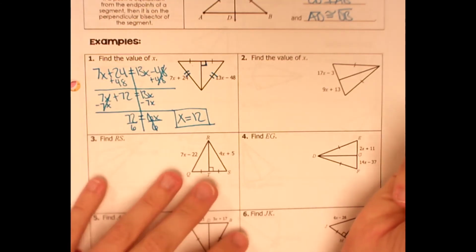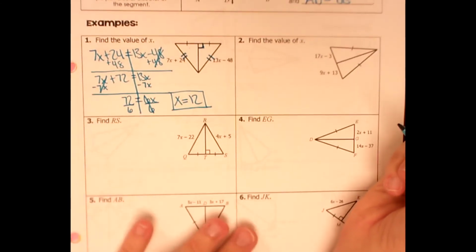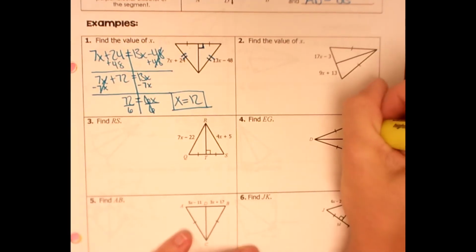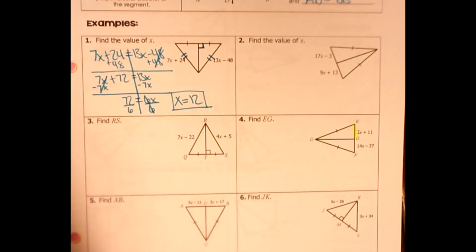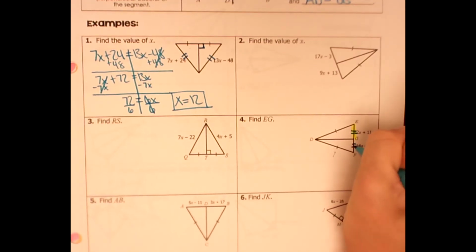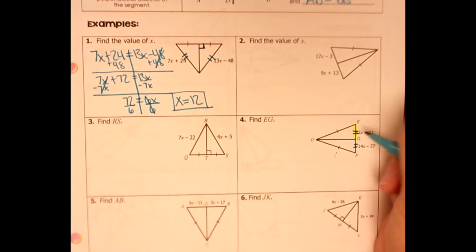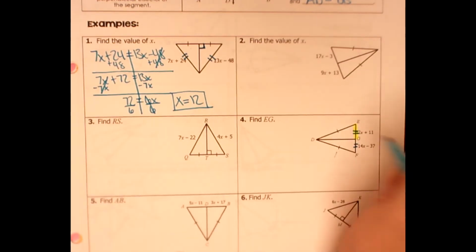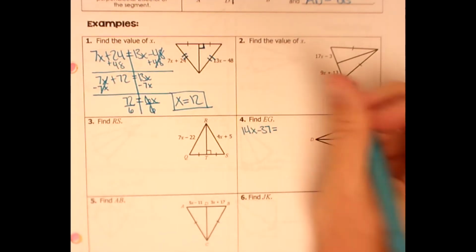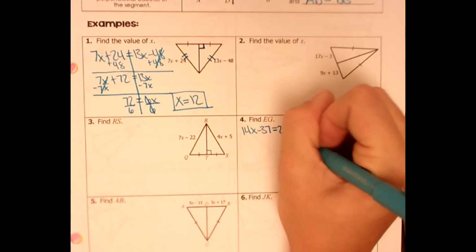Number 4 says find EG. Well, EG is that length right there. What information they gave us is that these two sides are congruent. That must mean that this is congruent to that. All right, so the two halves are equal to the whole. So we can say 14x minus 37 is equal to 2x plus 11.